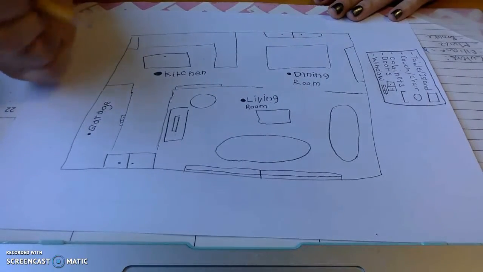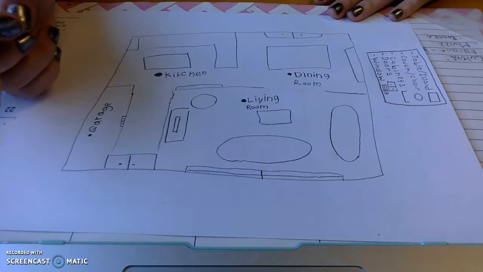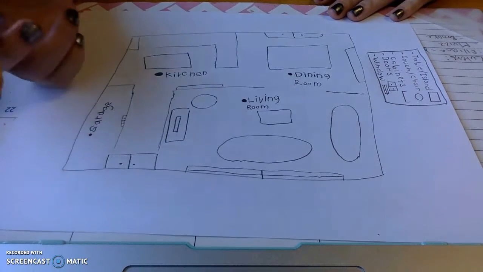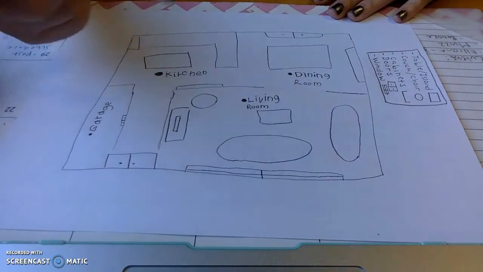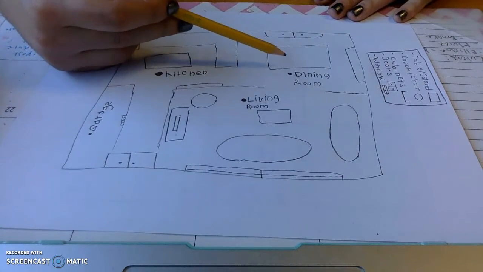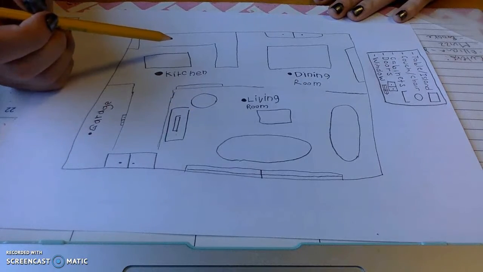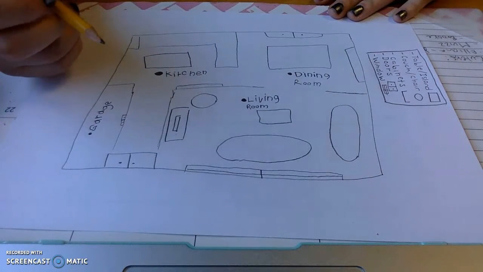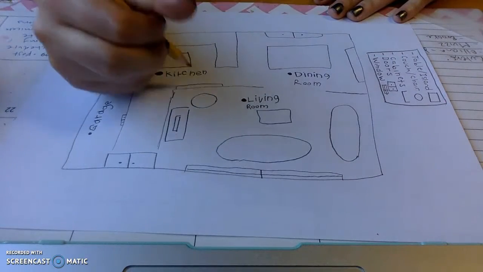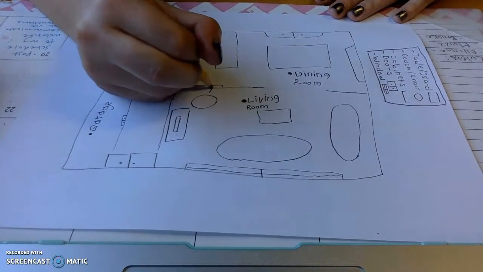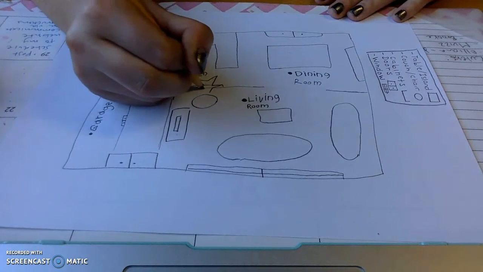And I need a star. I need it somewhere that's kind of the main place of the house. So I'm going to pick the part of the house that I spend the most time in. We don't use the dining room a lot. We do use the living room a lot, and we use the kitchen a lot. Because we use both so often, I'm going to put a star right in between the two. And this is going to be kind of like my capital.